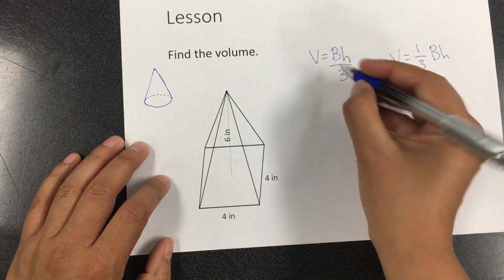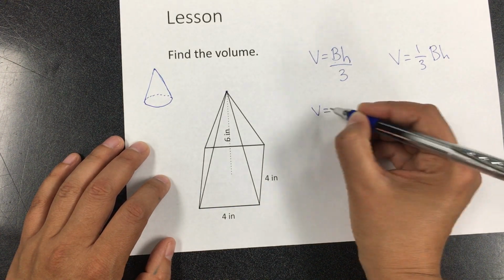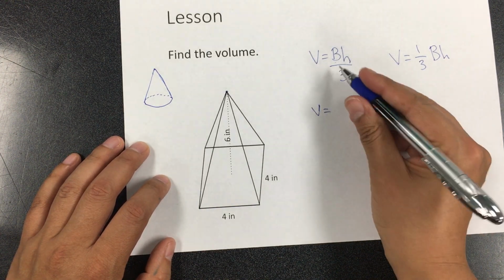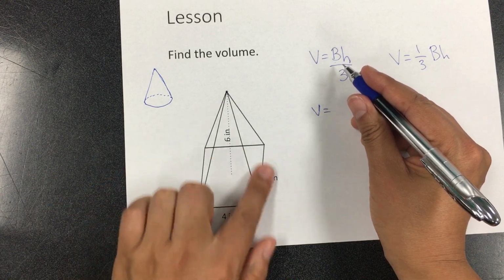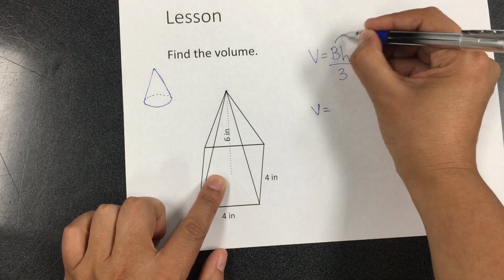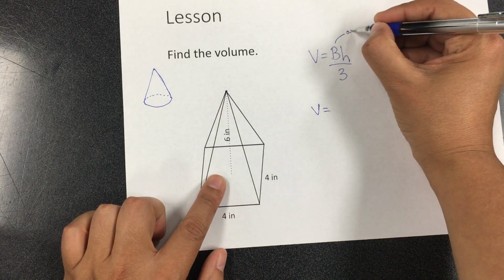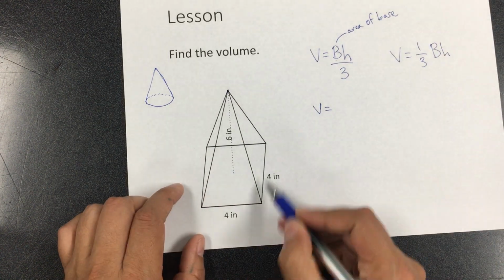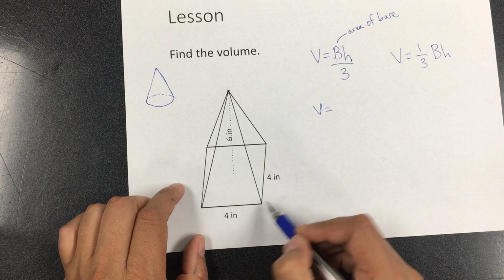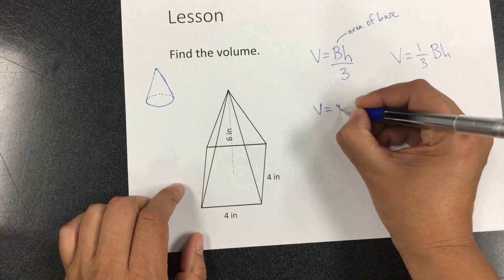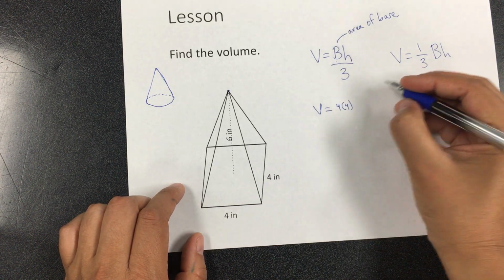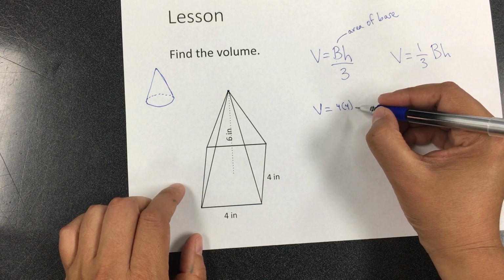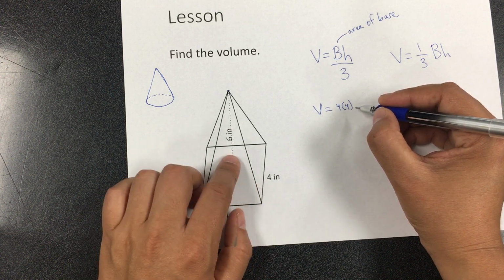Now that we have that clear, the base means the area of the base. Remember that capital B always means area of base. The base in here is a square, so it's going to be 4 times 4. Not divided by 2 because it's not a triangle at the bottom.